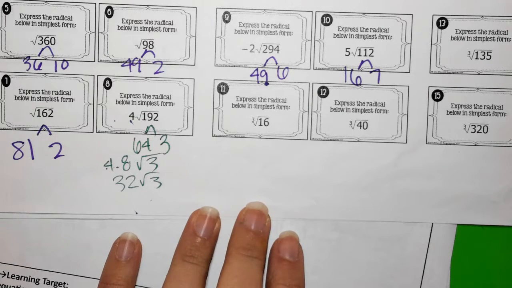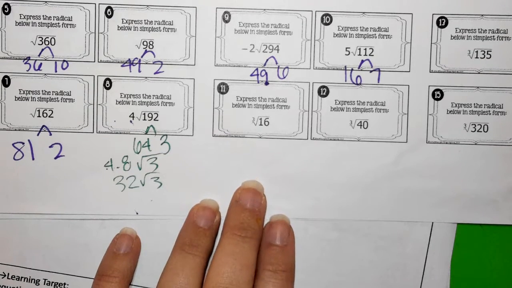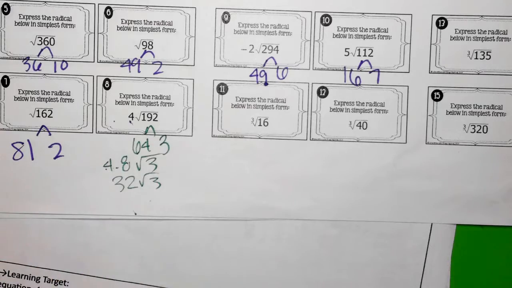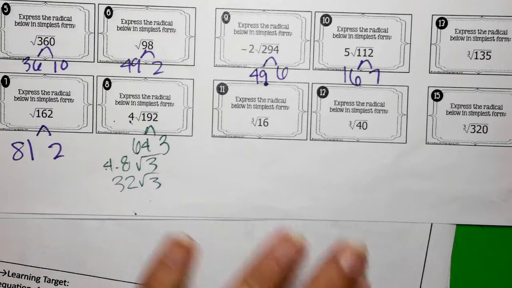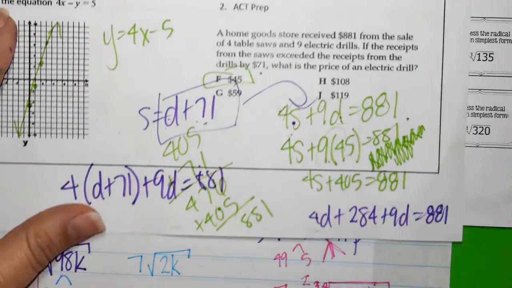Two points. Are these called perfect square roots? Yes. Okay. Do we understand this now? Yes. Can I see something about the dollar here? Yes. So, the one we were just talking about? Yeah. Okay.